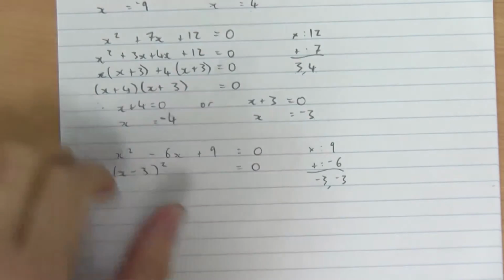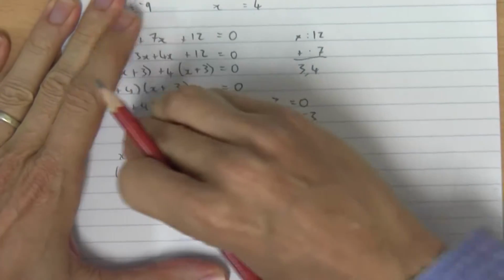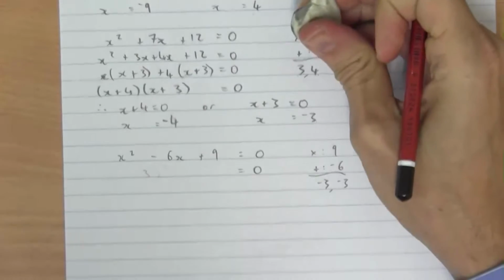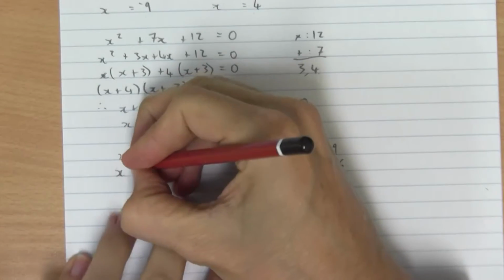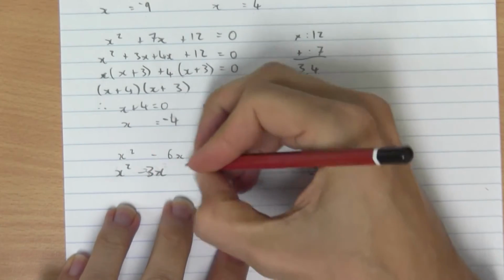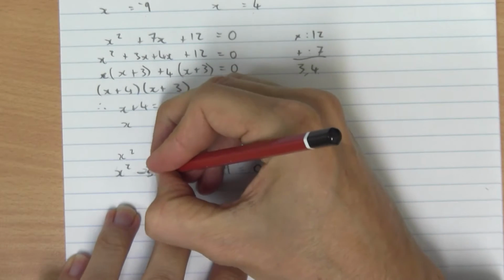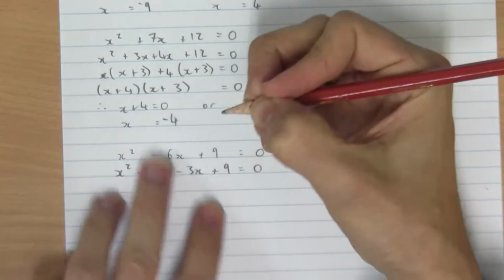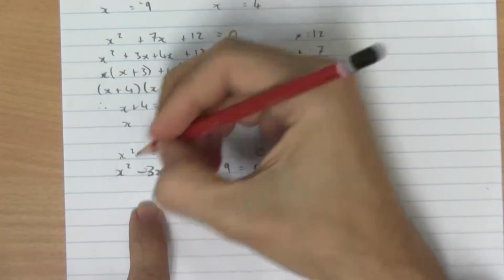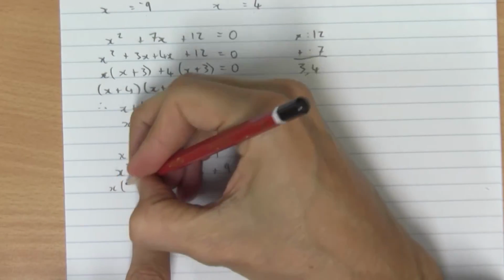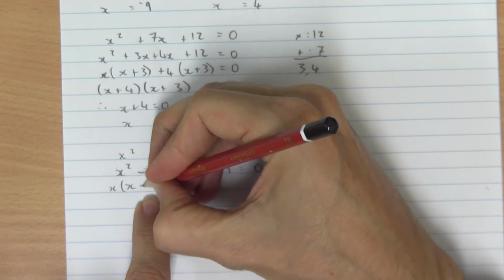If you like, maybe I should show you all the lines just to convince you in case you don't know that pattern. X squared minus 3x minus 3x plus 9. And you write out every line just to convince you. Factorise the left two, x minus 3.